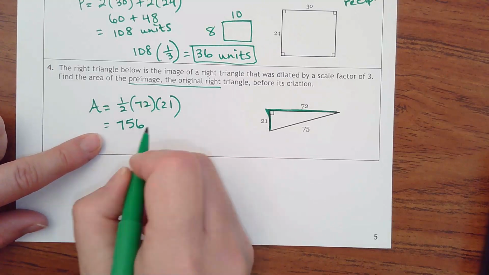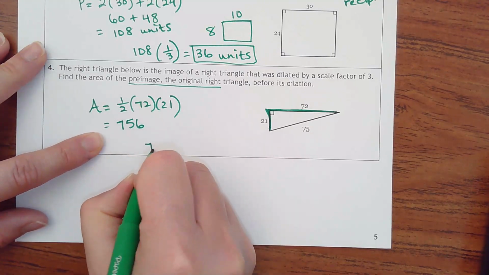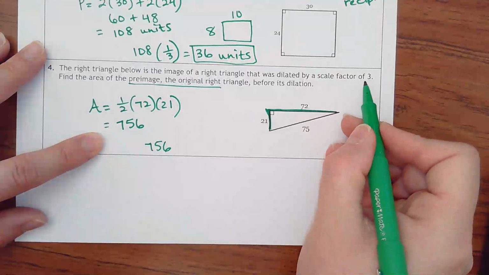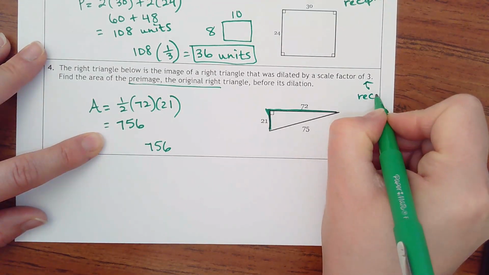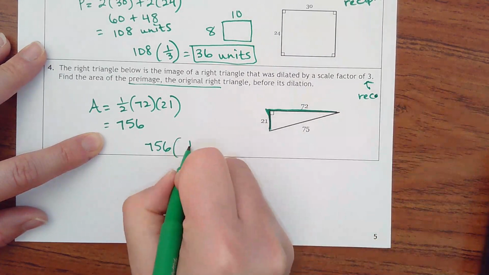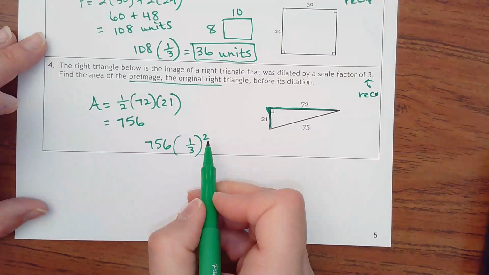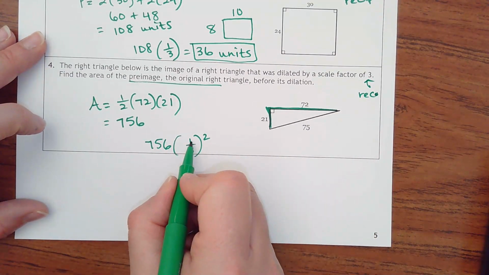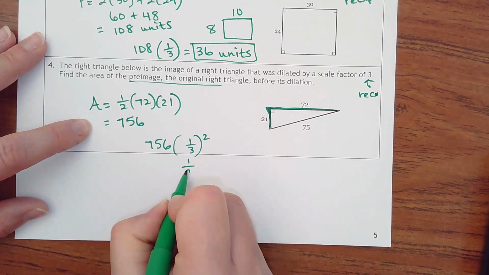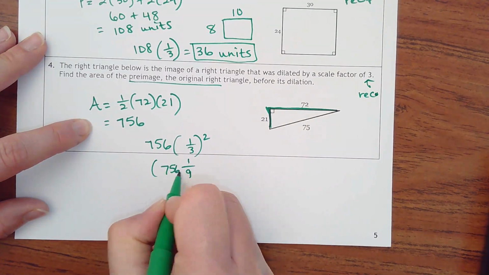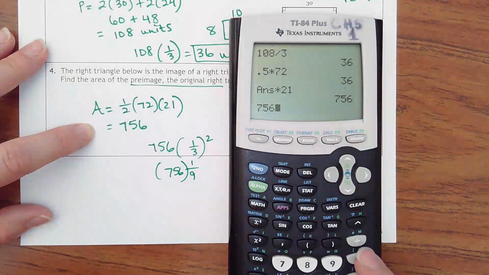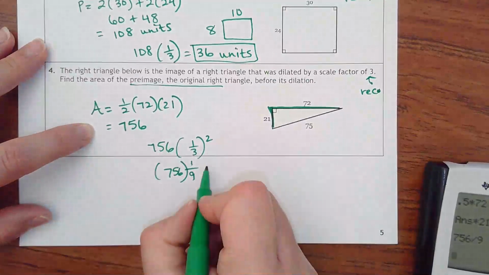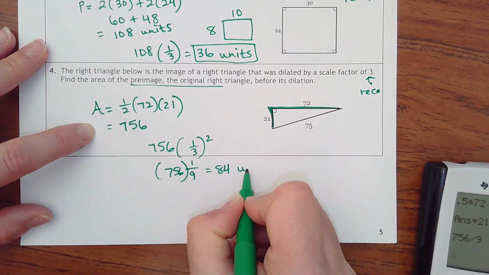Okay, so area that, and then remember that area is times the scale factor, actually the reciprocal of this, squared. So 1/3 squared. 1/3 squared means 1 squared over 3 squared. That'd be 1/9. So 756 times 1/9, which is 756 divided by 9. That'd be 84 units squared.